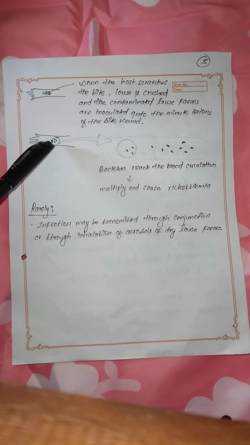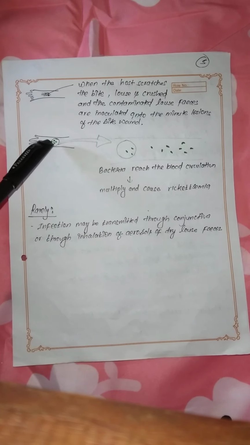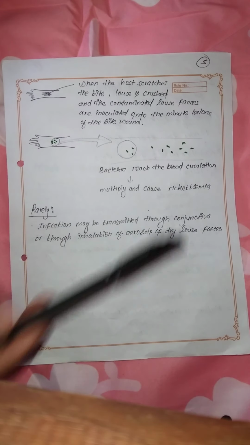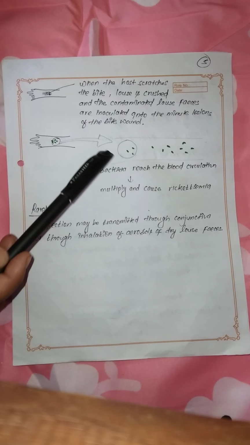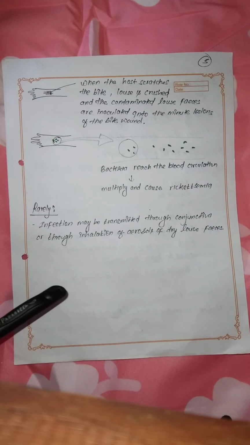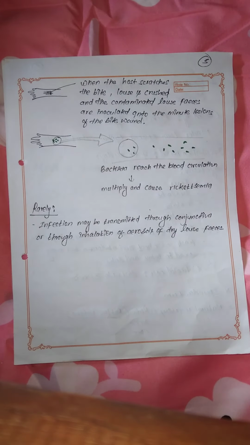This green one are the bacteria. Now this bacteria will go inside, they will grow in the blood circulation, and finally when this bacteria go in the blood circulation, it causes rickettsiemia. Rarely infection may be transmitted through the conjunctiva or through the inhalation of the aerosol of dry louse feces.